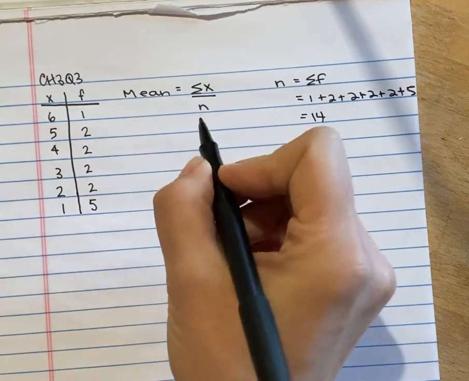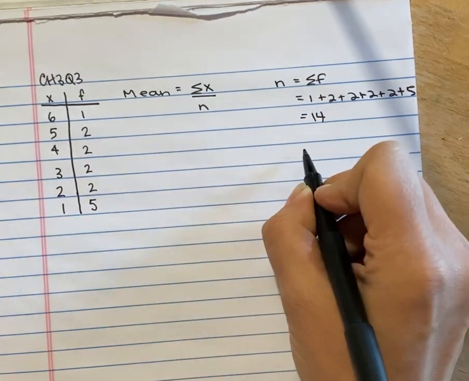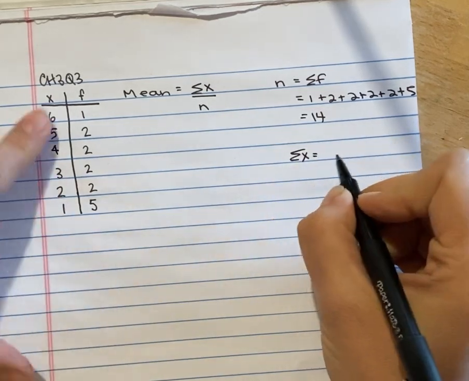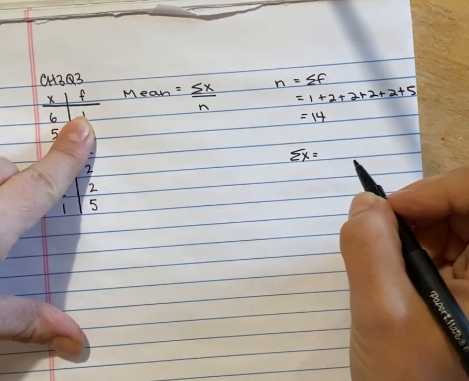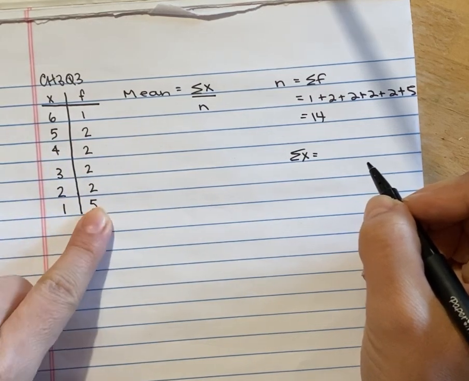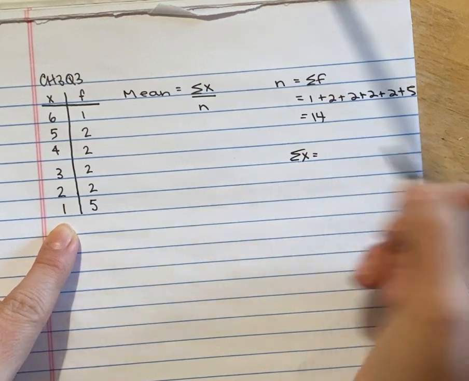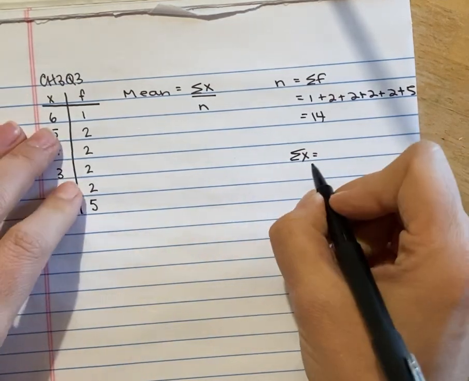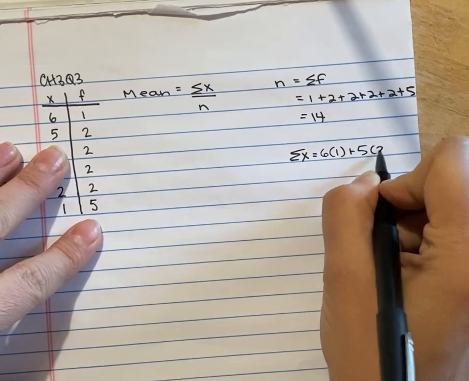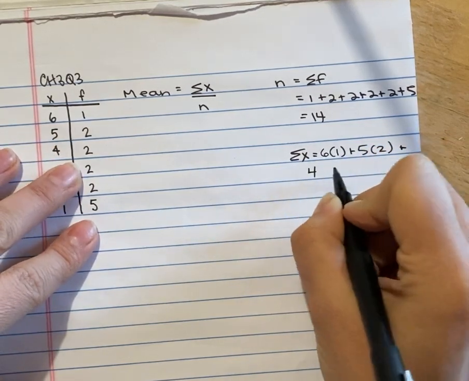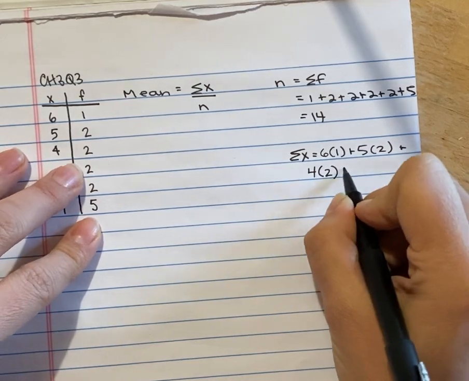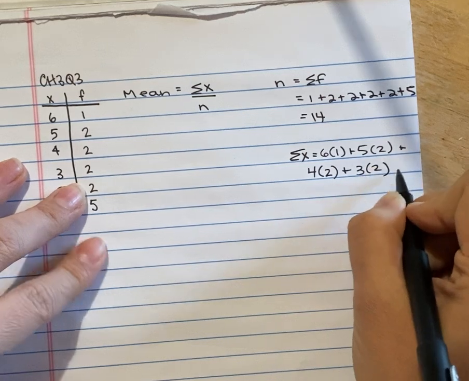And then in the numerator here, what we will do is we want to calculate the sum of x. And the sum of x, we need to remember again that there's 1 6, but there's 2 5s, 2 4s, 2 3s, 2 2s, and 5 1s. I'm going to do that over here just because of how I've set it up. So I'm taking each x value, multiplying it by its frequency, and then adding them up.